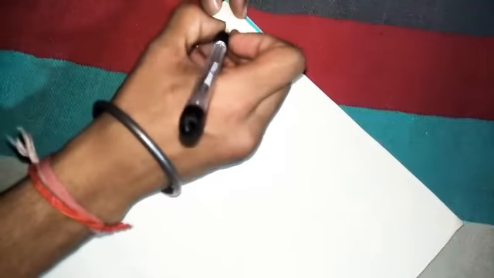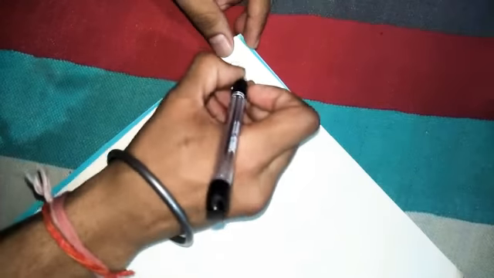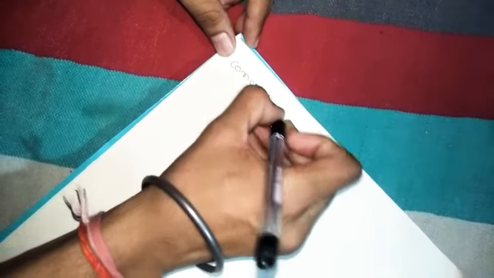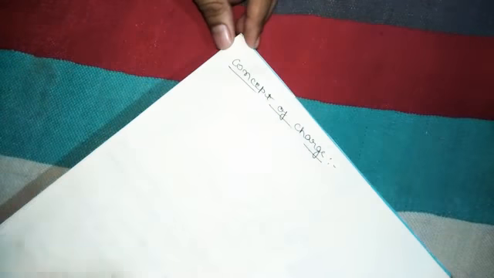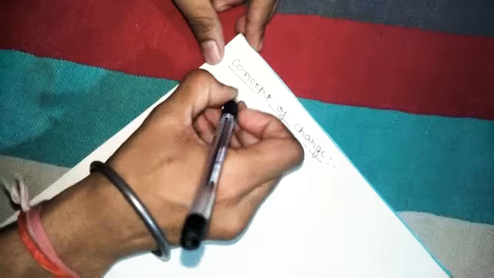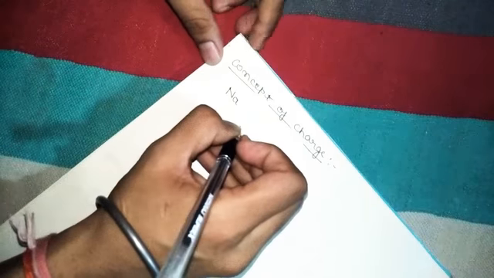To know the basic concept of charge, we are moving further. The next topic is the concept of charge. Charge can be understood on the basis of the following example. Let us take Na. Na is called sodium.